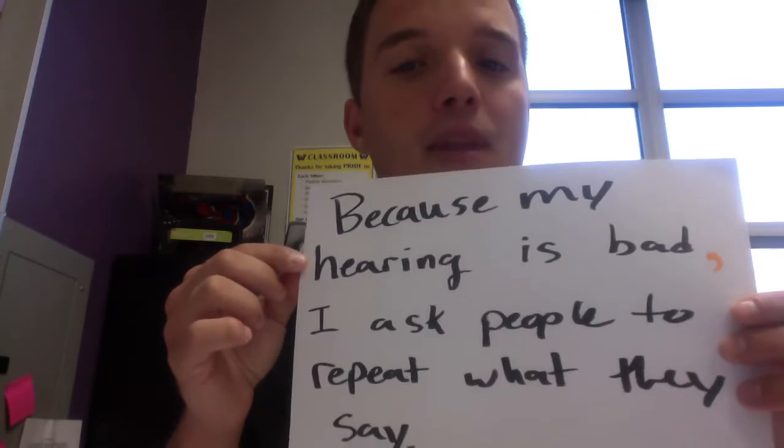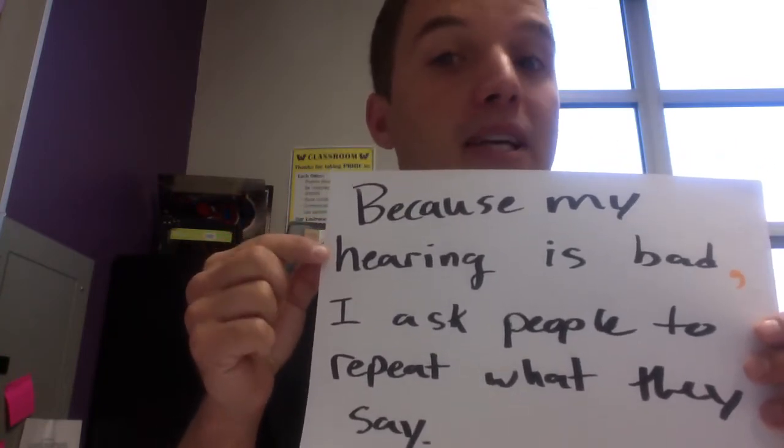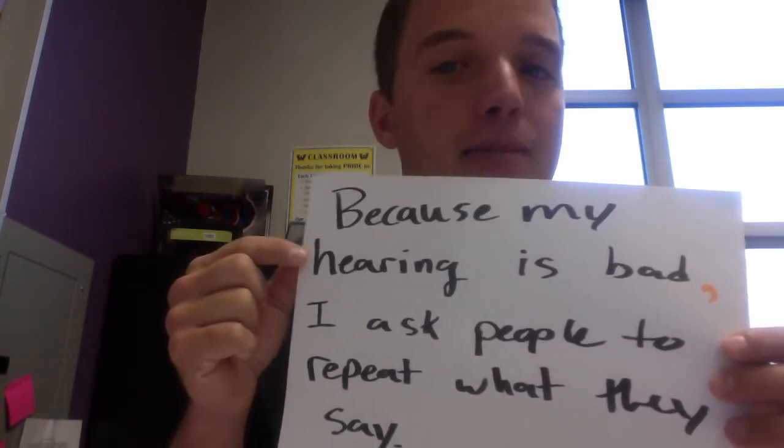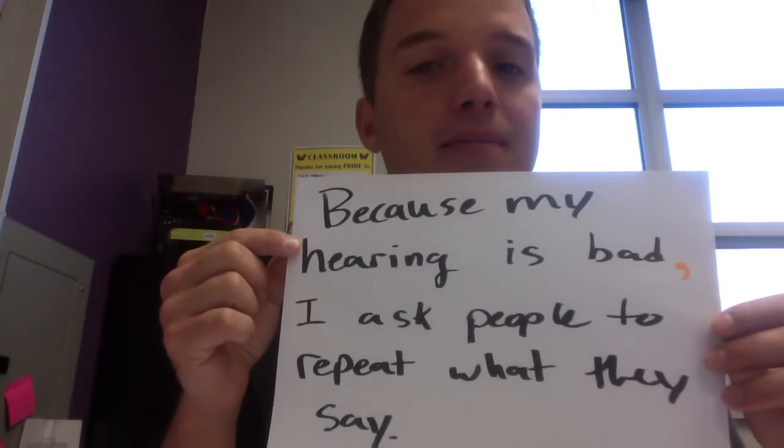However, if you have a dependent clause followed by an independent clause, that's when you need the comma. Because my hearing is bad, I ask people to repeat what they say. Because my hearing is bad is a dependent clause, so I need the comma to set it off from the independent clause. Okay, so that's complex sentences.